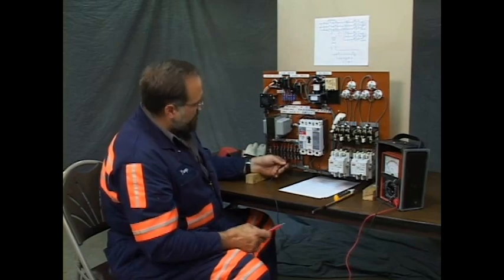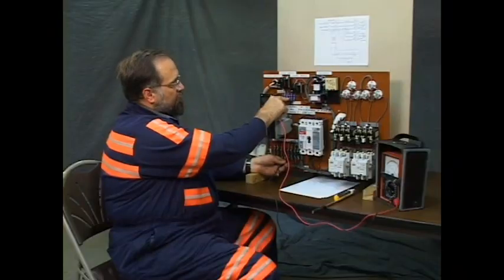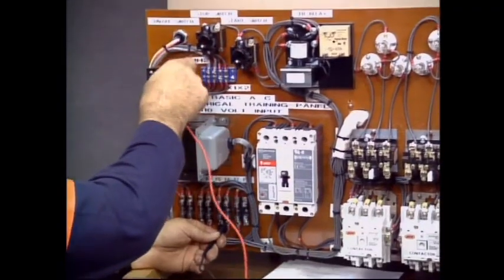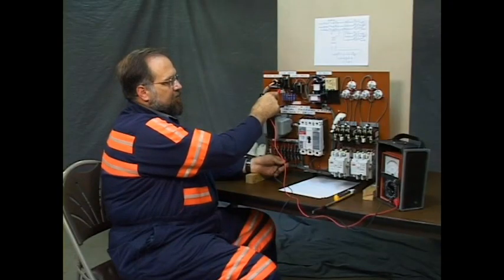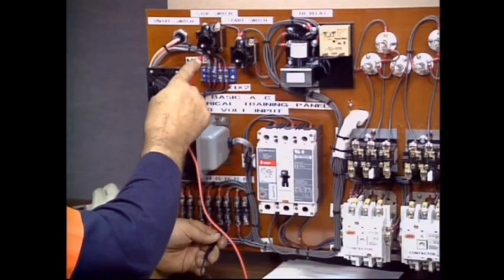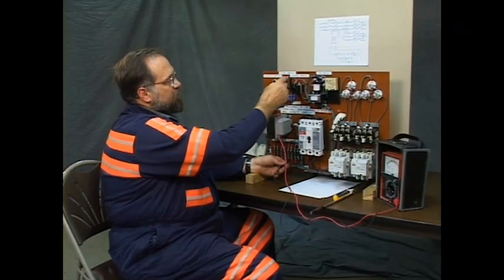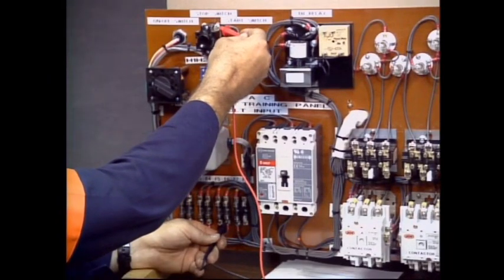I'm going to read through F6 to check the fuse, and it's good. From F6 to the stop switch. Stop switch is a normally closed switch. No resistance there. That shows a perfect circuit. Let's read through the stop switch. No resistance there.